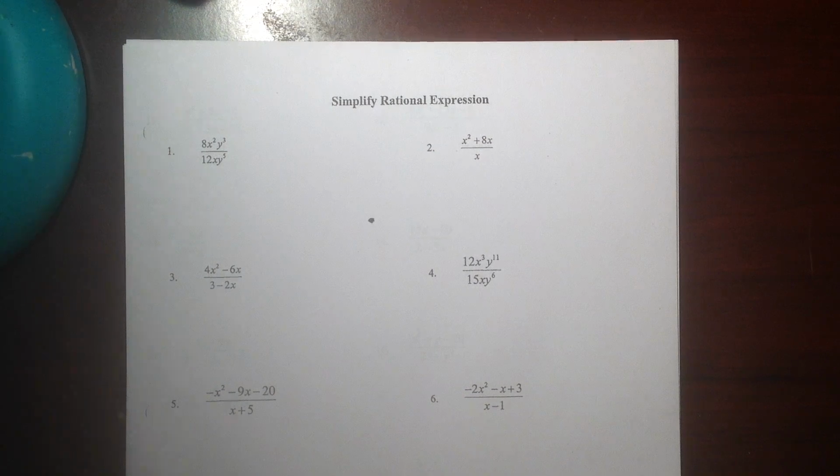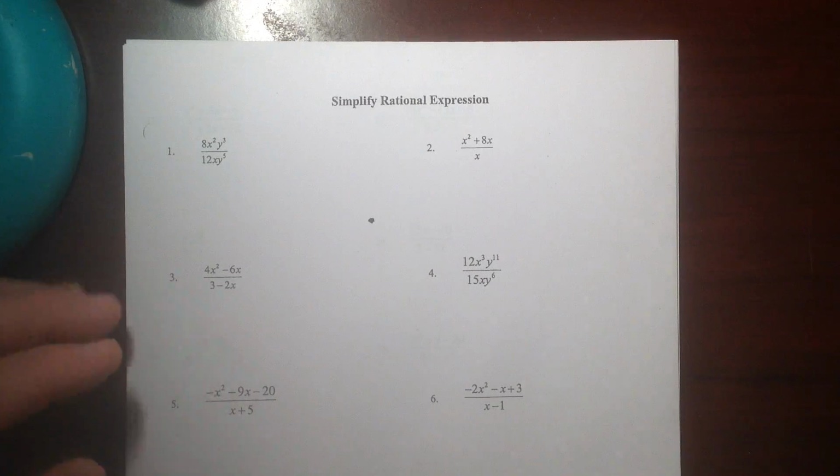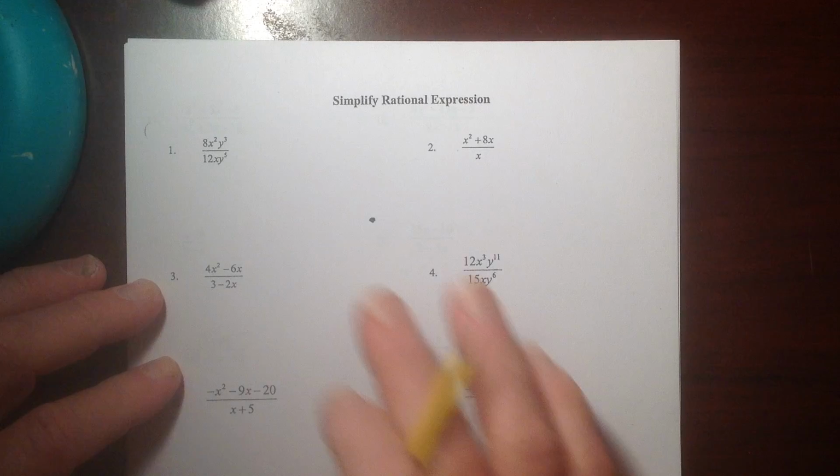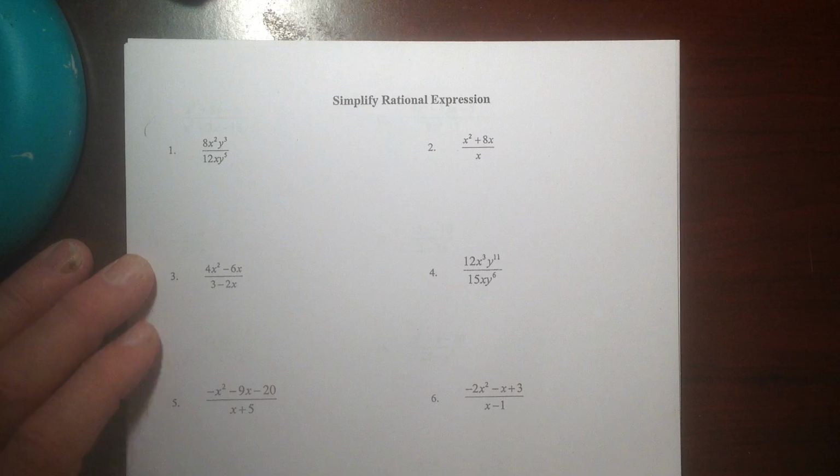Okay, so I've made up my own little doc cam here, so we're going to see if this is going to work or not. Alright, so what we're going to do is simplify rational expressions. Now some of these things you already have done in the past, we're just going to do it a little bit differently now.